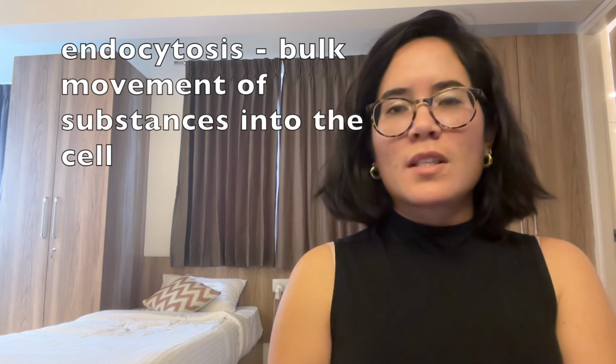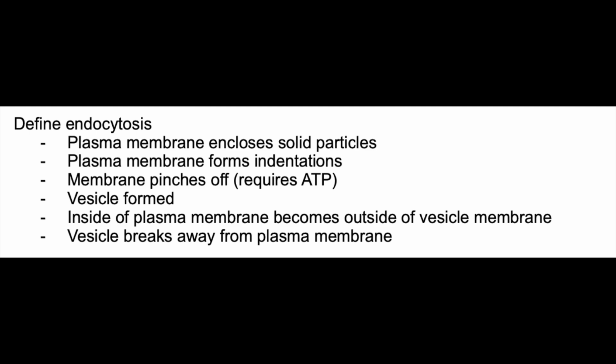So the two types of bulk transport, which basically means moving larger substances, are known as endocytosis and exocytosis, and which one of these occurs totally depends on which direction the substance is moving. So endocytosis is all about moving substances into the cell. The plasma membrane encloses the solid particles, and then it forms indentations, and finally the membrane pinches off, and this does involve ATP. A vesicle forms, and so it makes sense that the cell membrane has become the outside of the vesicle. And finally the vesicle breaks away from the plasma membrane, releasing the contents into the cell.